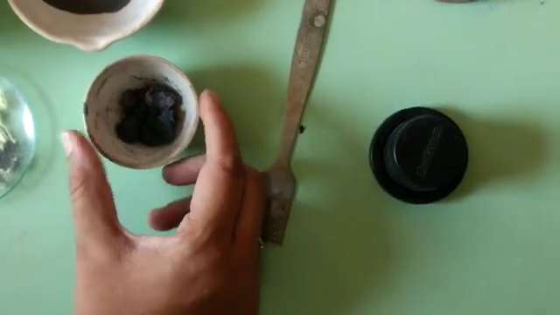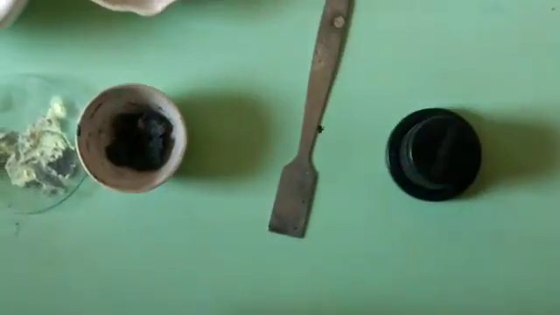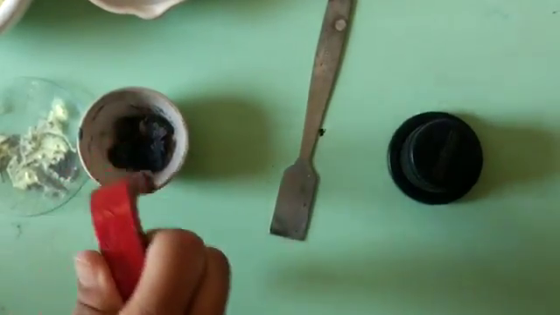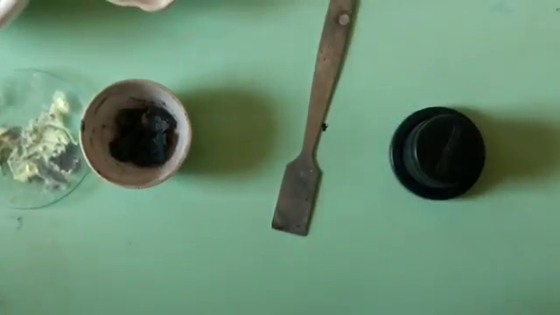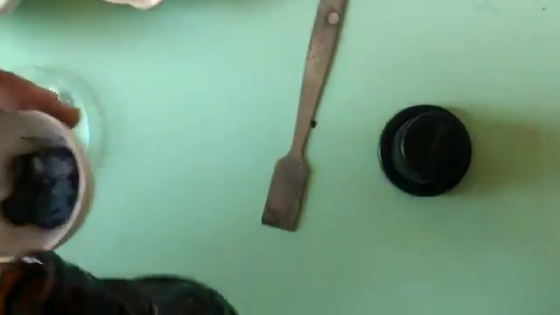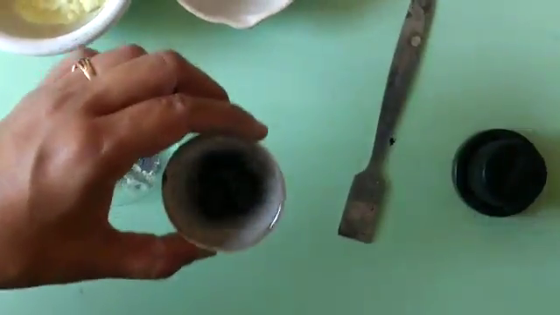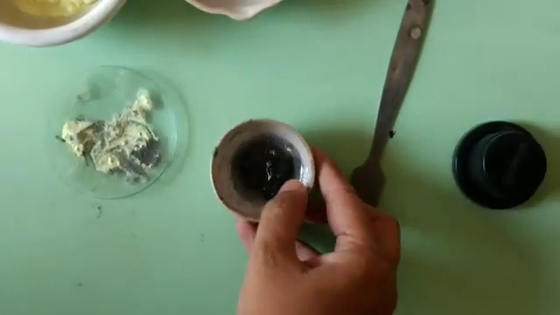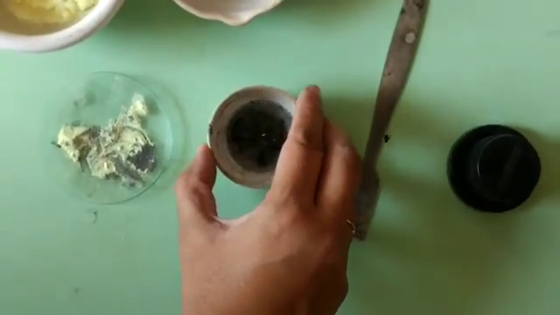Let us see whether it is still retaining its property. We can see that even if I am rolling the magnet over it, iron particles are not sticking to it. Similarly, when I put some carbon disulfide to it, again it is not soluble because sulfur is not existing in its free state and the black mass is remaining as such.